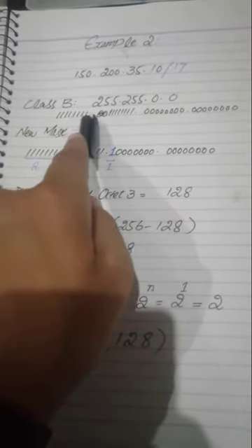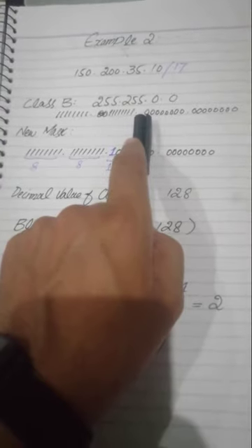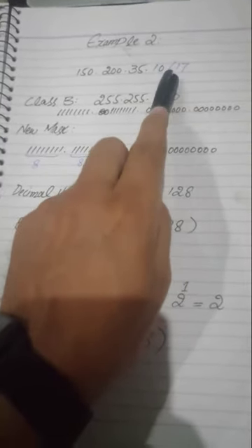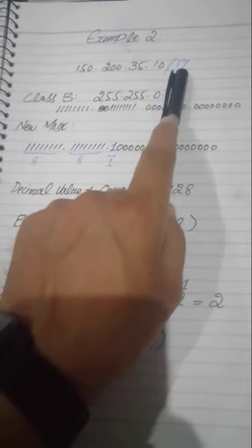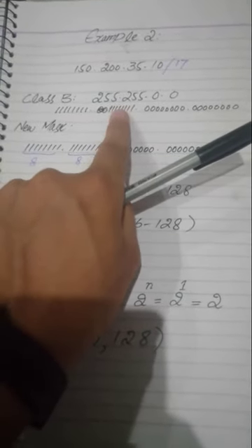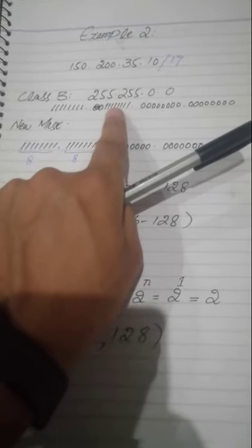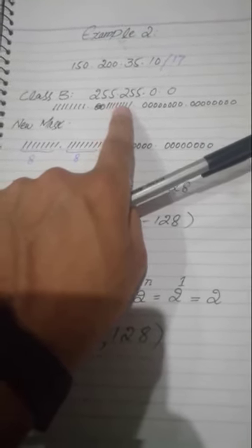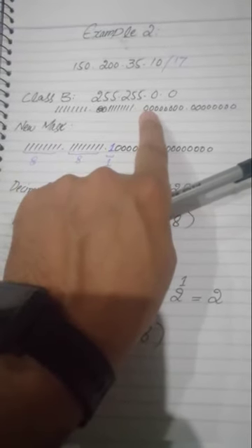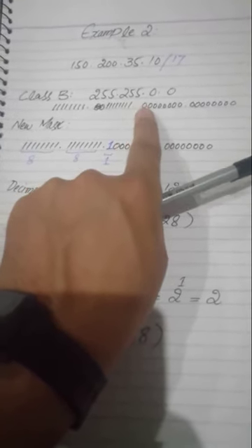So this is the default address for class B. But if we mention here that we are using 17 bits for network, by default we can only use 8 plus 8, 16 bits for network in class B. But if we want to create more networks, we have to borrow some bits from the host part and convert them to network, so we can extend this network to some more addresses.